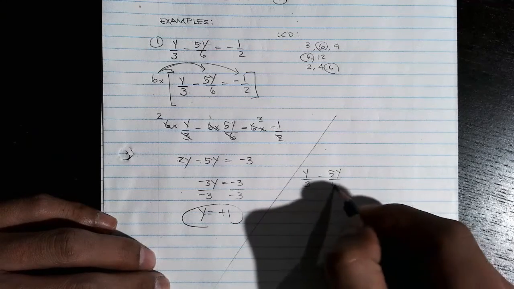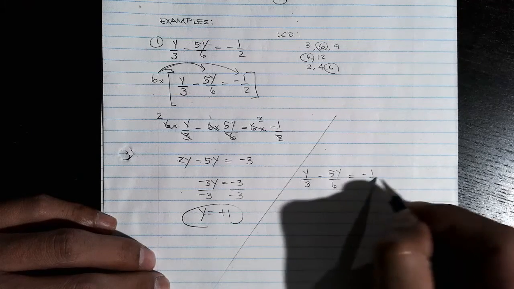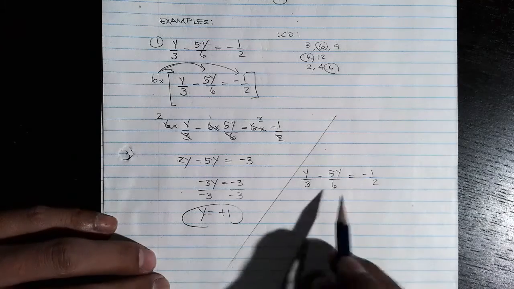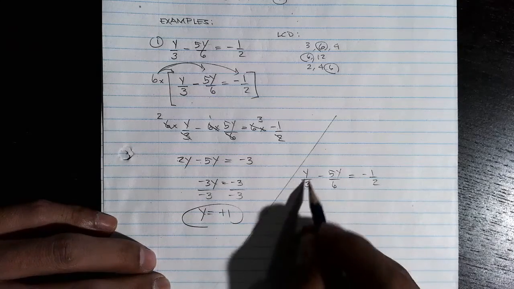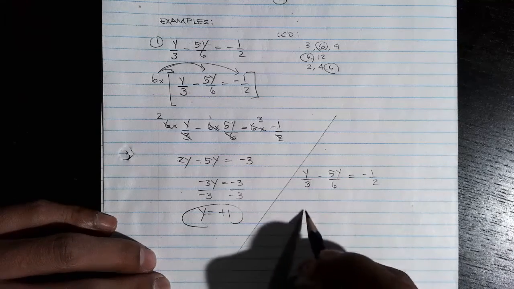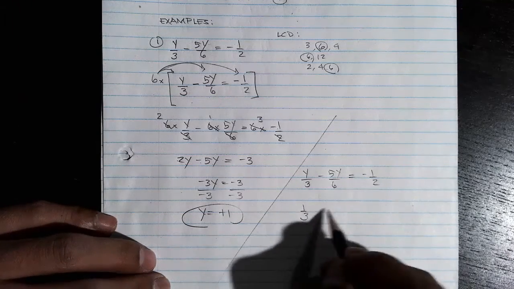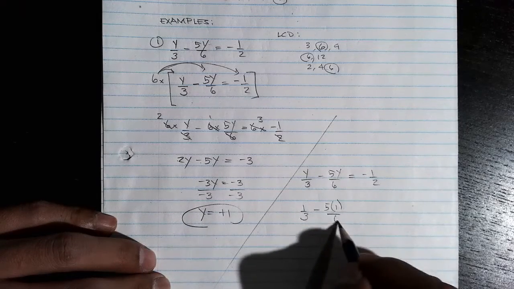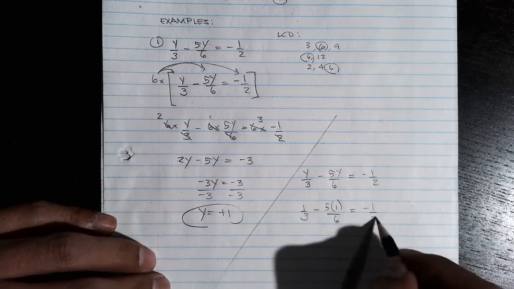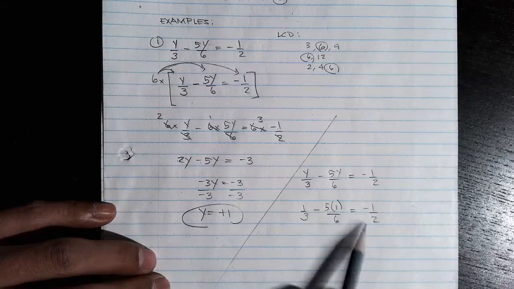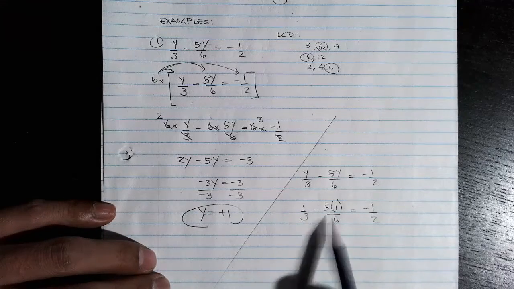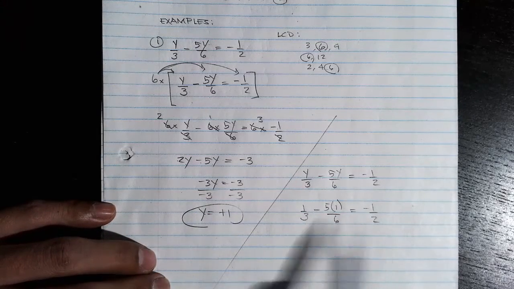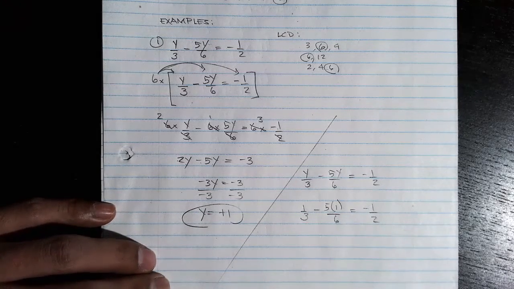Again, use the original equation, not the new simplified equation that you found. Okay, so substitute the 1 in here, and you're going to get 1/3. Substitute the 1 in here, you're going to get 5 times 1 over 6 equals negative a half. So our goal is to try to get this side equal to negative 1/2, so that negative 1/2 equals negative 1/2.